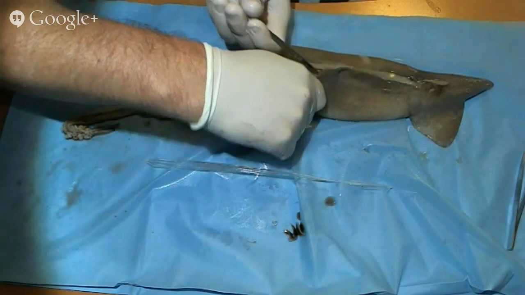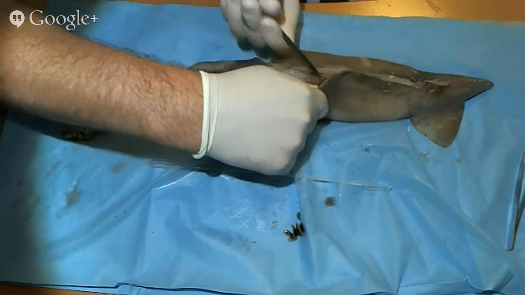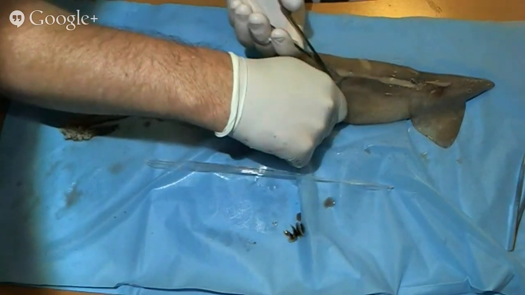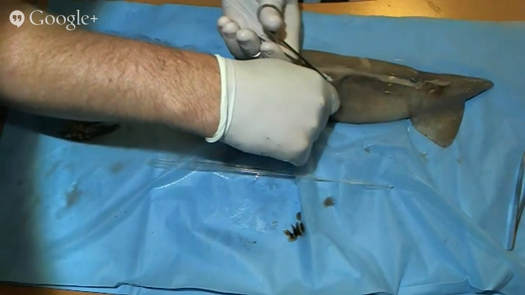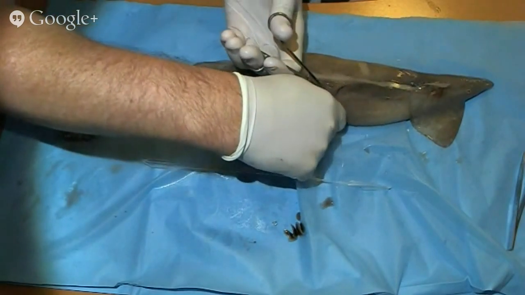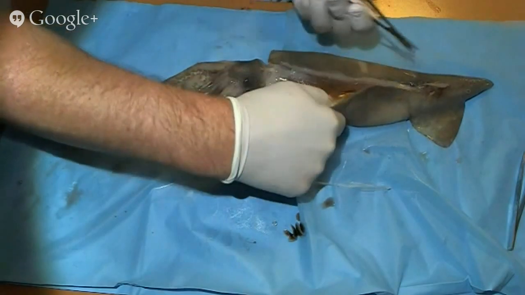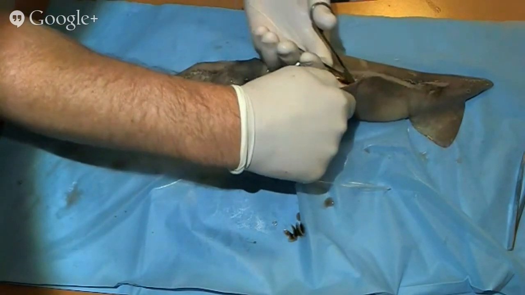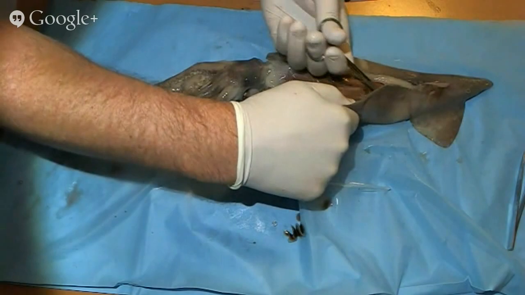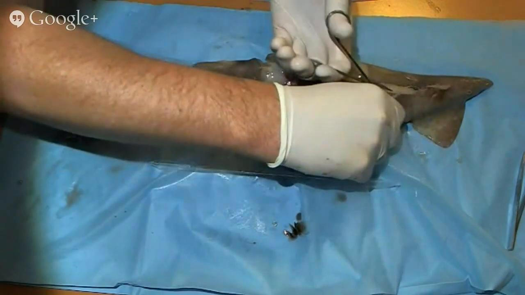All right, so all I'm doing now is taking the mantle away from the rest of the insides of the squid and trying to do it as carefully as possible, but it seems to be extra slippery today with these gloves on. Of course it would be. All right, there we go.